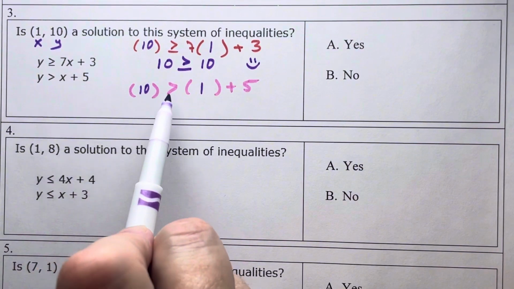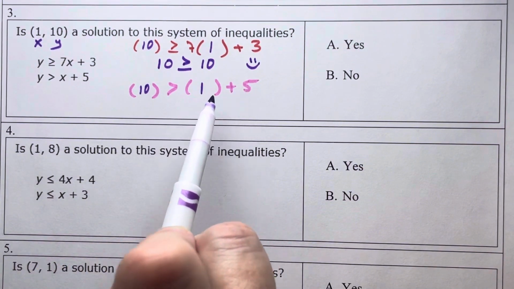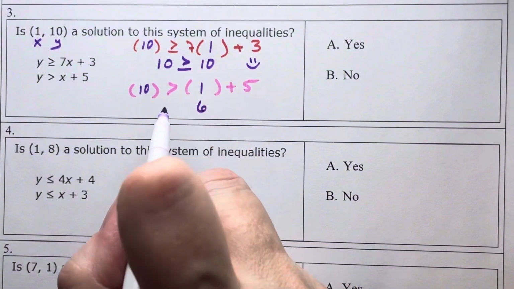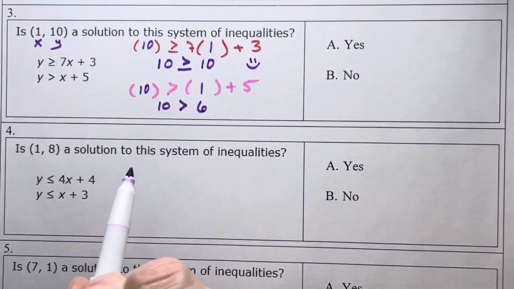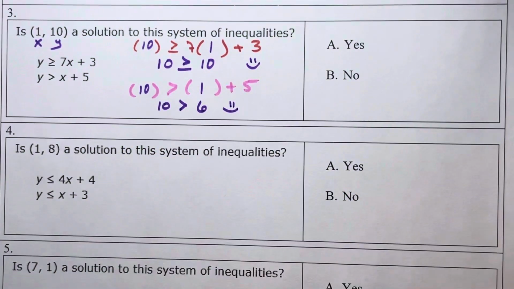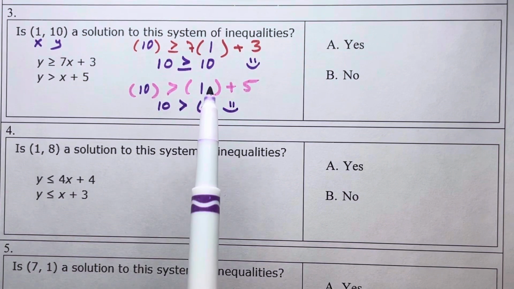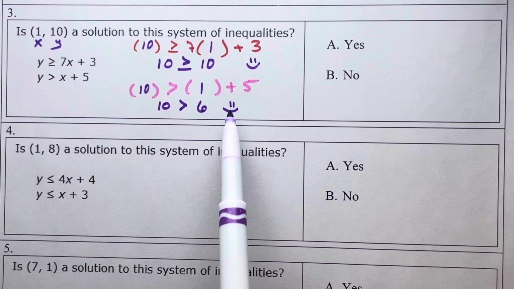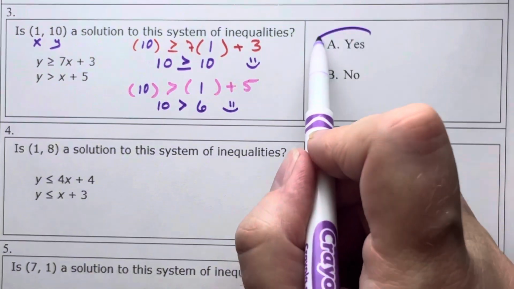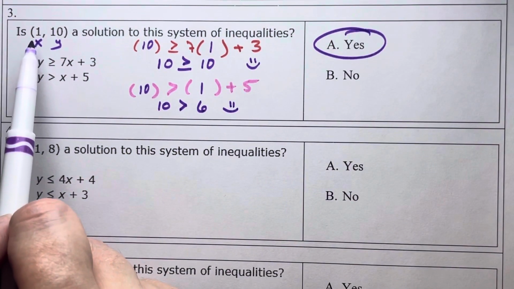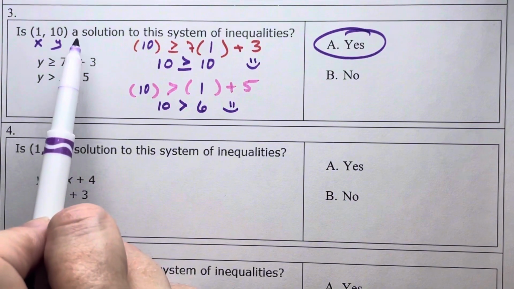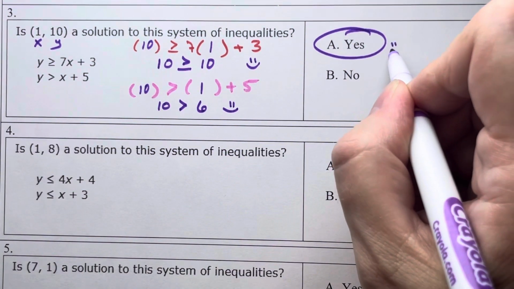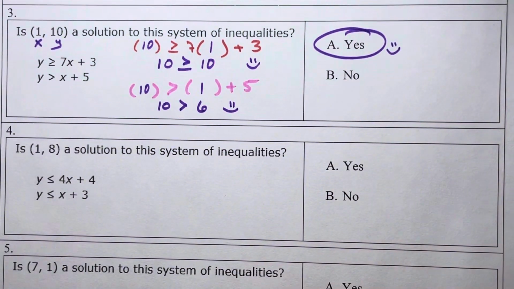And then I have 10 is greater than 1 plus 5. 1 plus 5 is 6. So is 10 greater than 6? Why, yes, it is. And we learned in the introduction that if both of our inequalities are true, then yes, the given coordinate point of (1, 10) is a solution for this particular system of inequalities. And there you go.